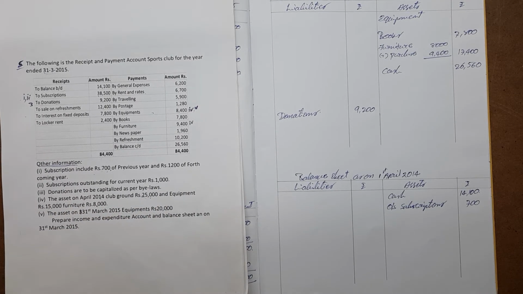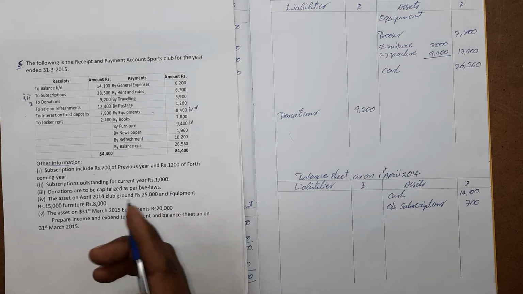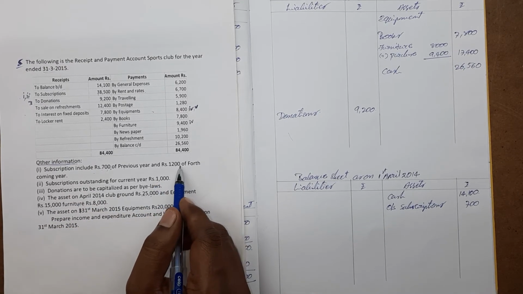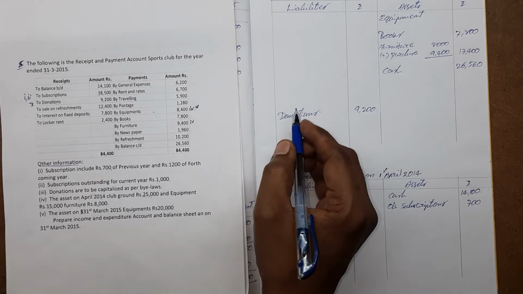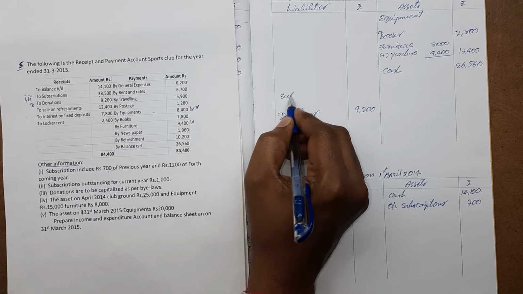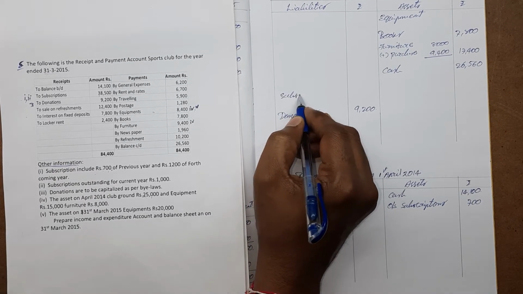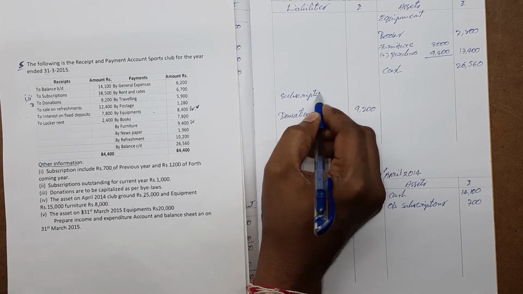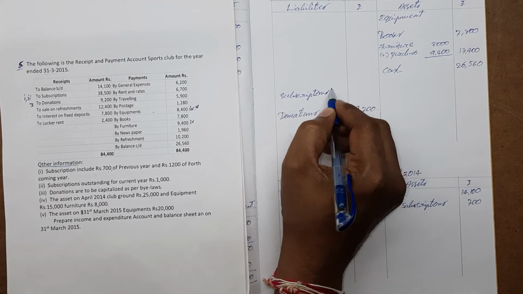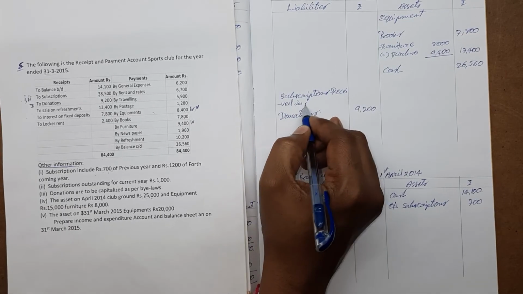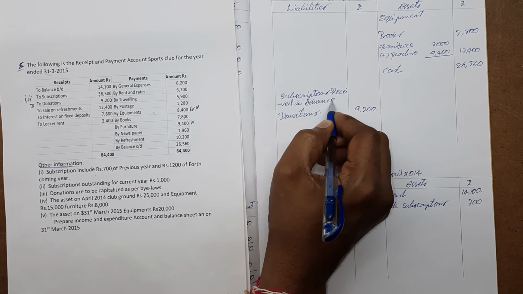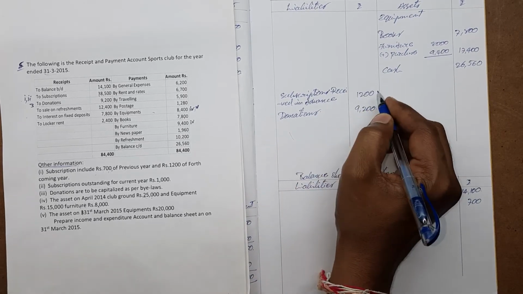Next, the 1,200 of the forthcoming year. The next year's subscriptions are also received in the current year. That is a liability for us. So, subscriptions received in advance, that is 1,200 rupees.